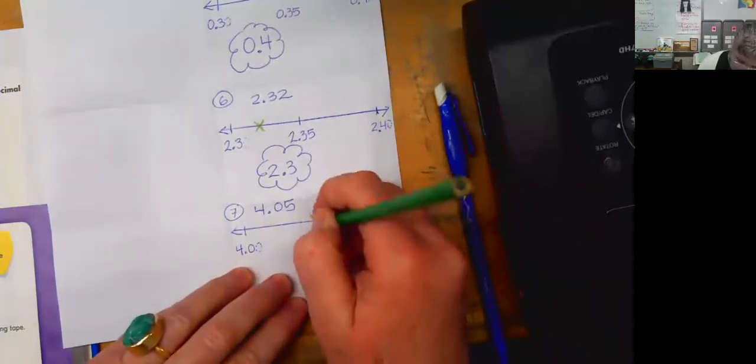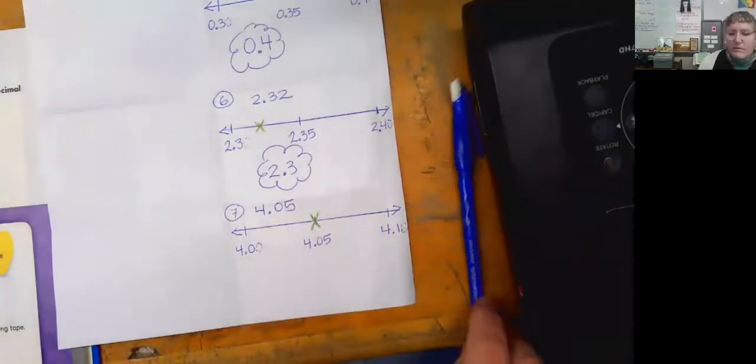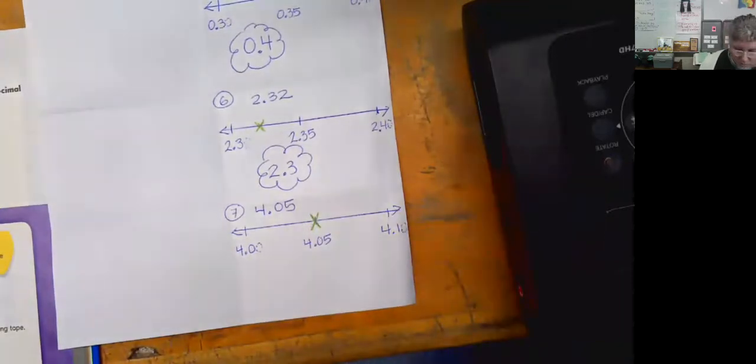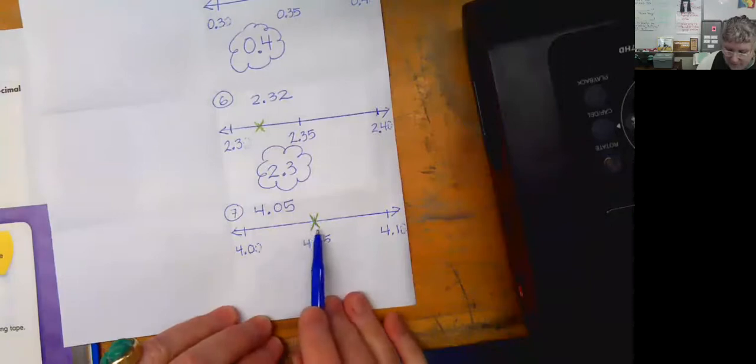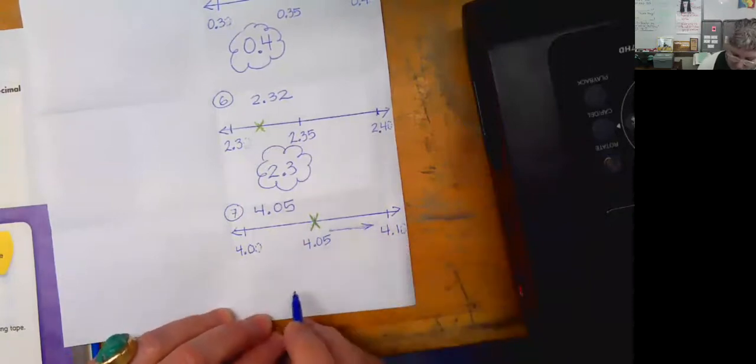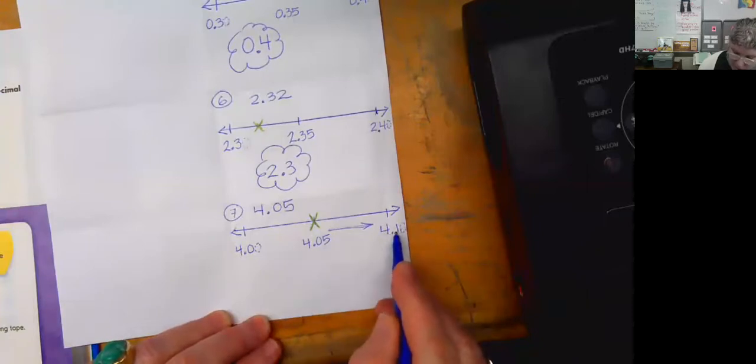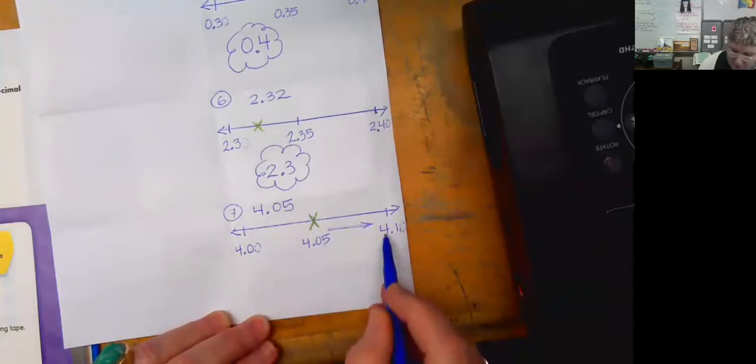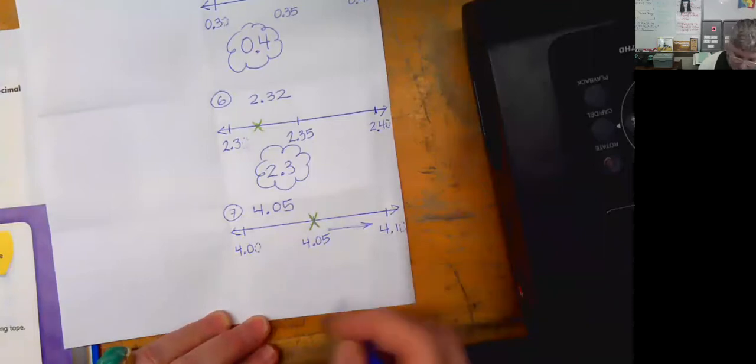So 4.05 is right in the middle, the monkey in the middle. So what am I going to do if it's in the middle? I round up, right? If it's the middle, I round up. So it's going to be 4 and 1/10. 4 and 10 hundredths, but 4 and 1/10.